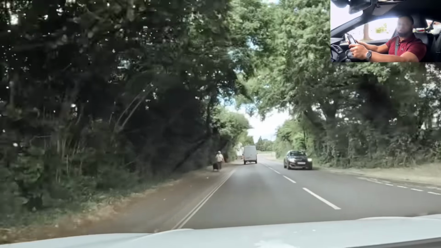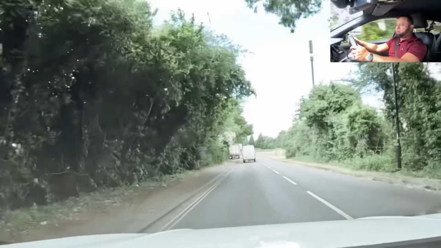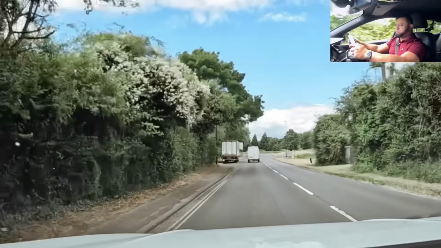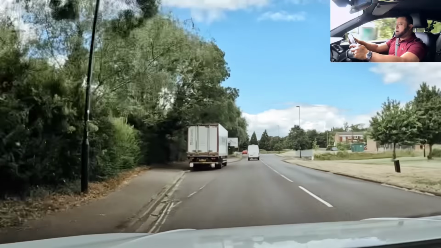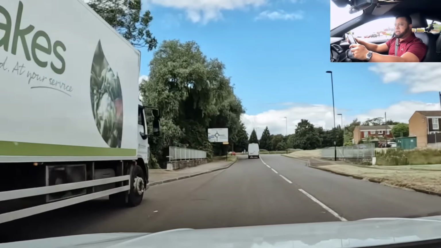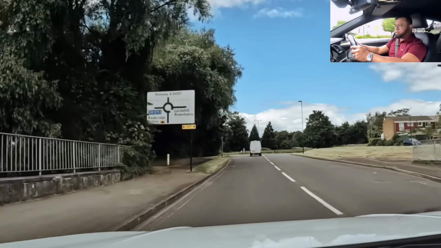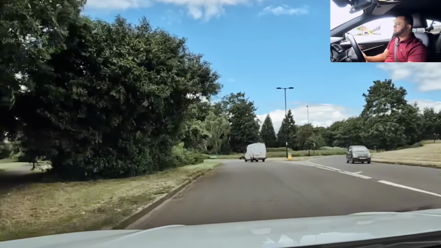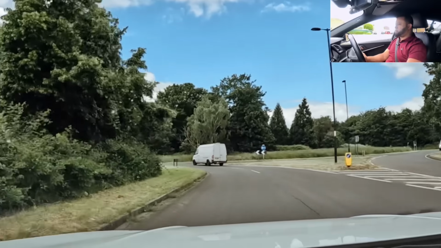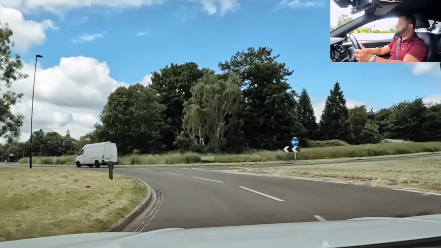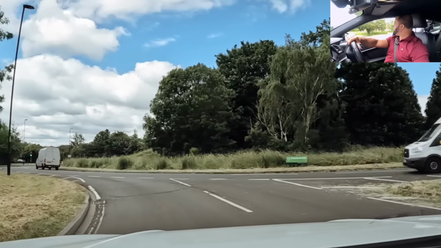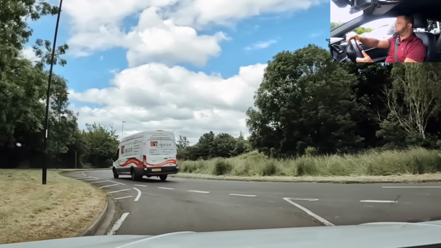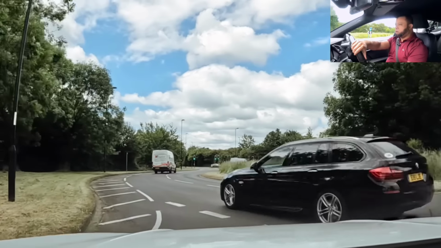Roundabout coming up, we're going to go straight on, second exit. As we enter the roundabout, there's no speed saying any different, meaning it's still 30. Okay? Look on our right. Is a car coming? Now we go. It's still 30.